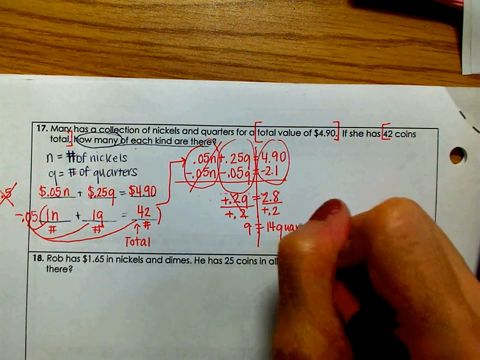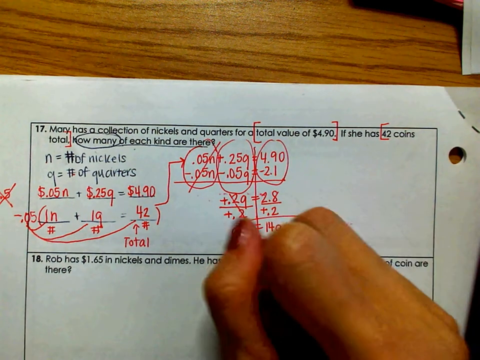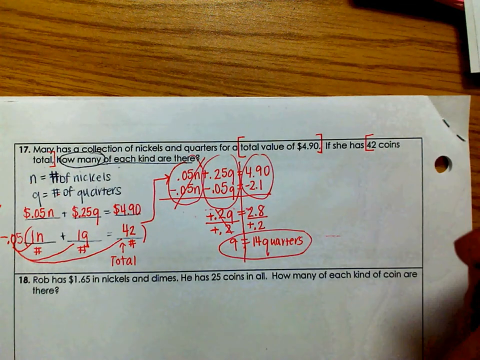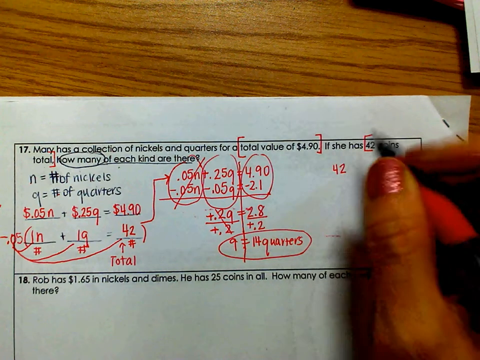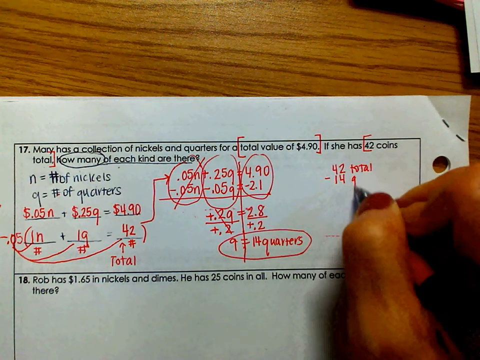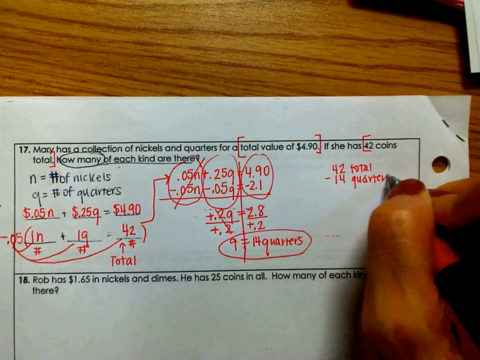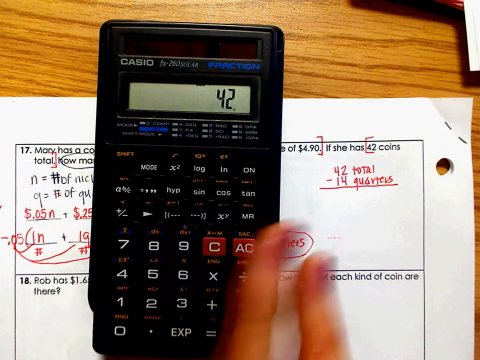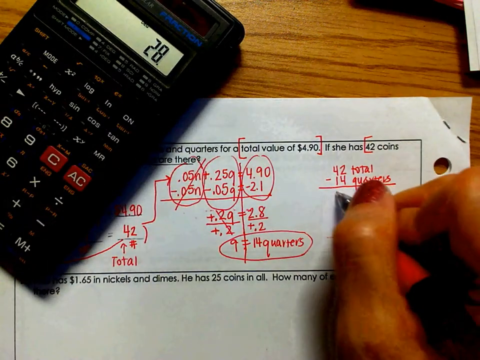quarters. Okay, now the next part is pretty easy, because if you know you have 42 coins total, then you can take 42 coins total and subtract out the 14 quarters, and that'll let you know how many nickels you have left. So 42 minus 14 equals 28. So you have 28 nickels.